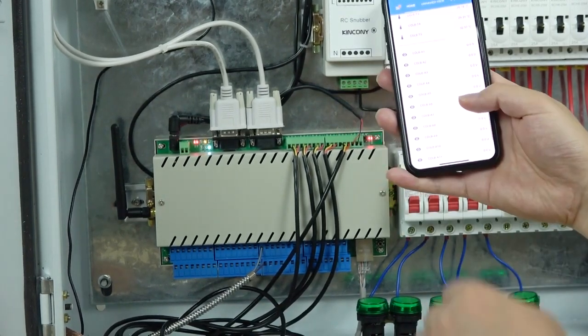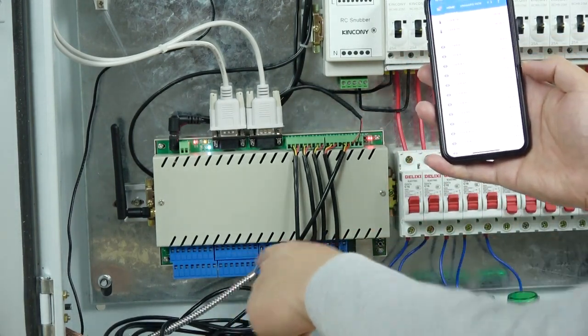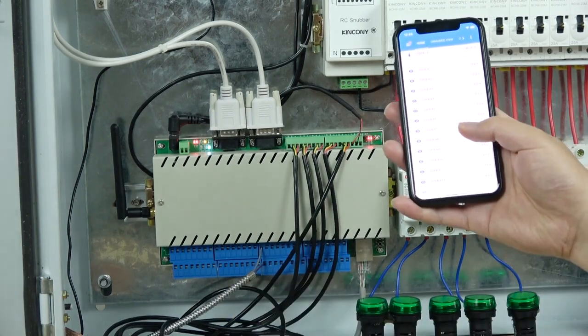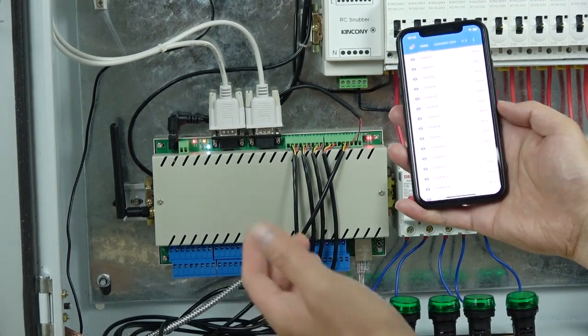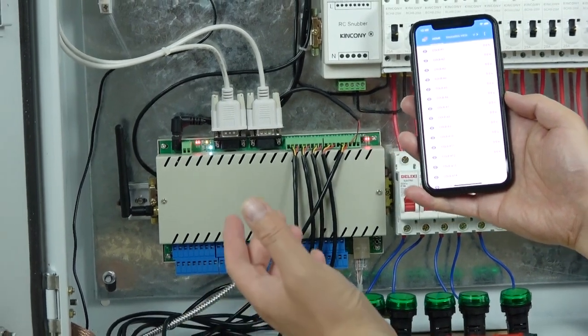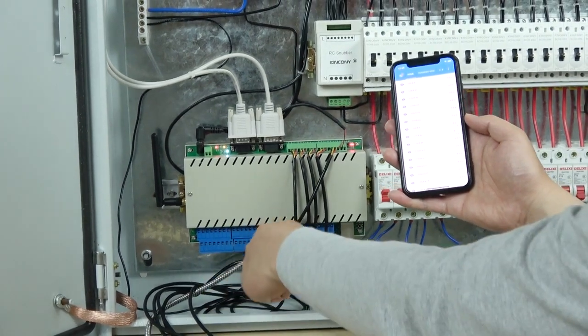And this is for the analog input sensor. This is for analog. I have not connected a sensor. You can also connect a temperature sensor, humidity sensor, water level sensor, or any other analog 0 to 5 volt sensor; it can be used at this point.